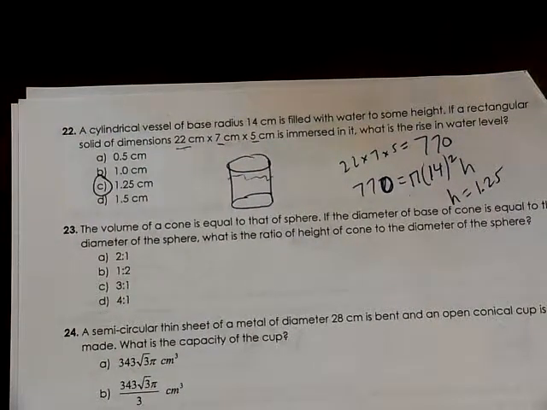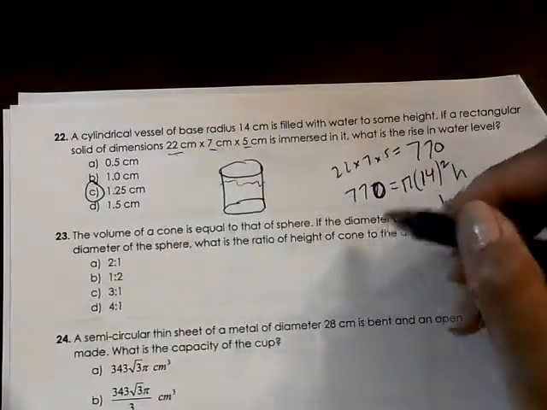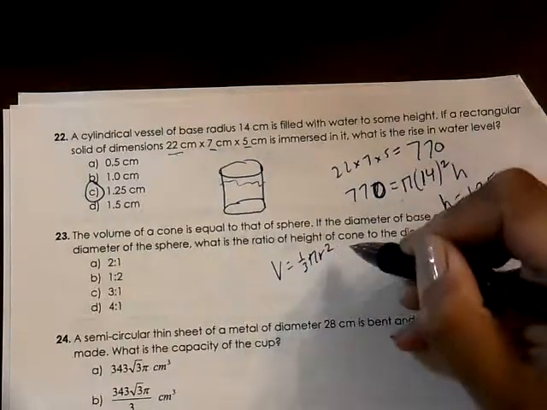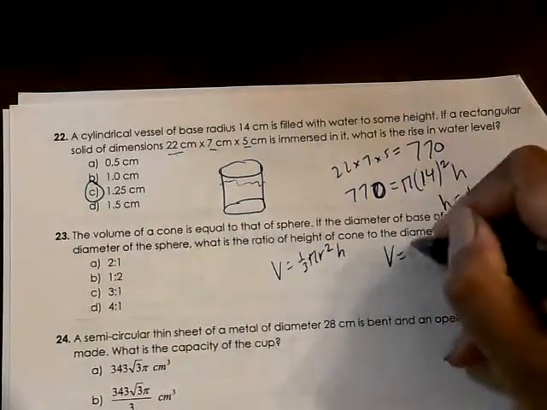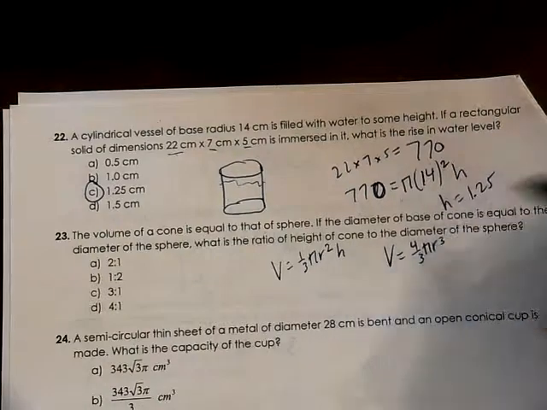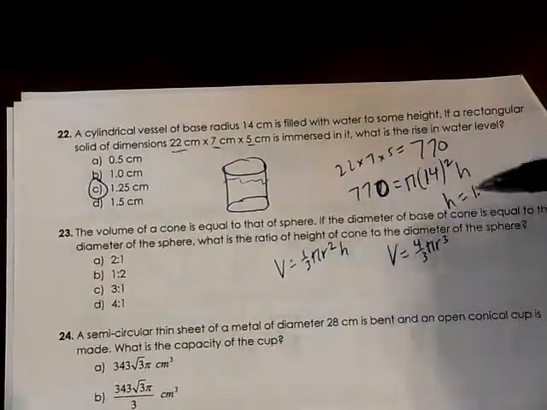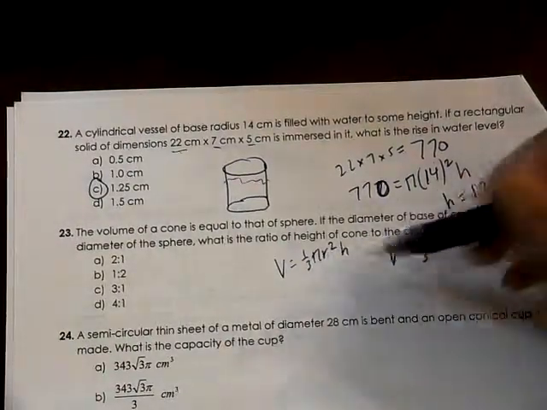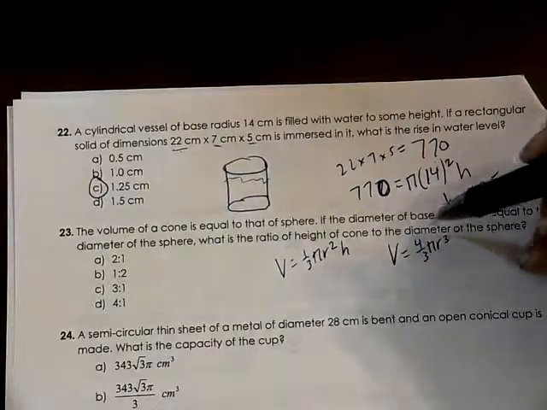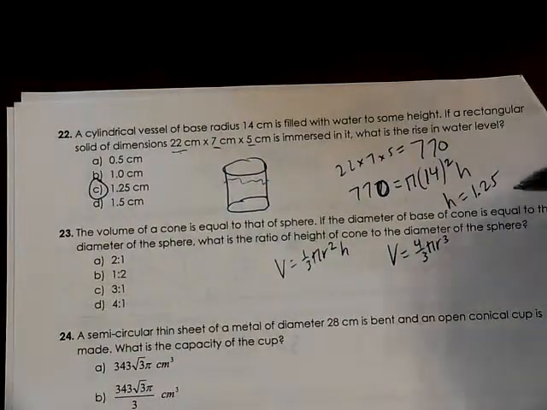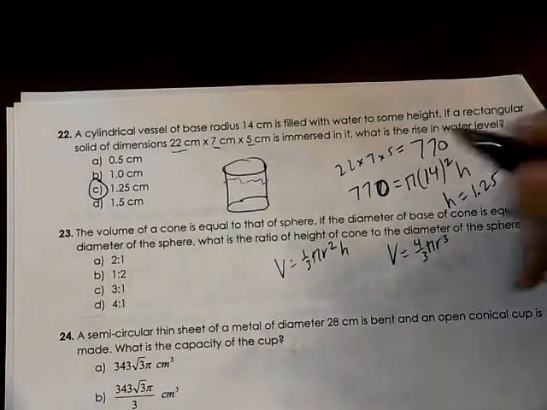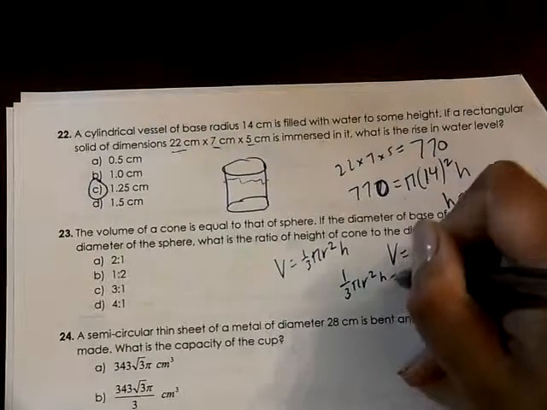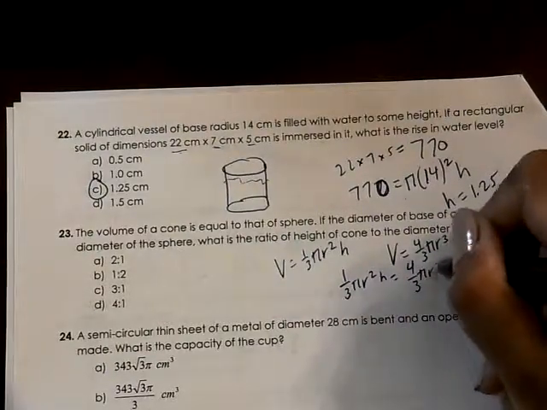23 says the volume of a cone is equal to that of a sphere. The volume of the cone is 1/3 pi r squared h, but the sphere's volume is 4/3 pi r cubed. If the two are equivalent, we're just going to set them equal to each other. It says the diameter of the base of the cone is equal to the diameter of the sphere, which means they both have the same r. What's the ratio of the height of the cone to the diameter of the sphere? You want to solve for h in terms of r, which can be tricky with all the fractions, but let's start solving.